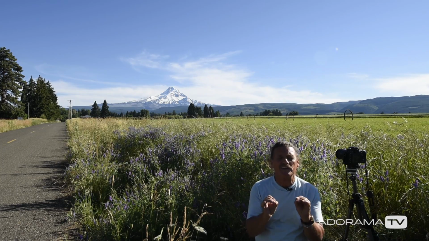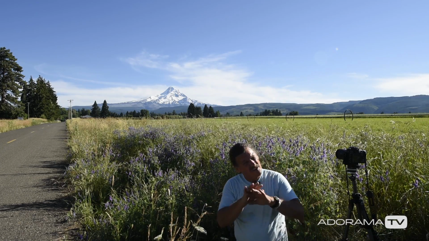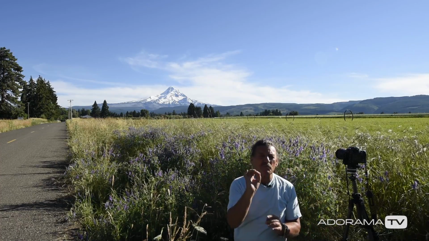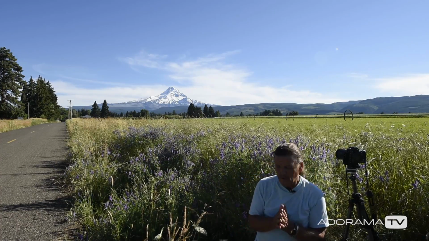Again, it's the small things that will come back and haunt you when it's all said and done. You're excited to get the big picture, and you didn't look at the small little details before pressing that shutter.